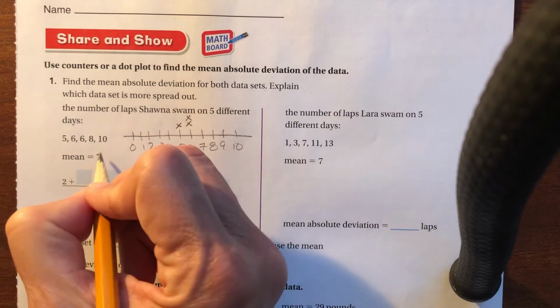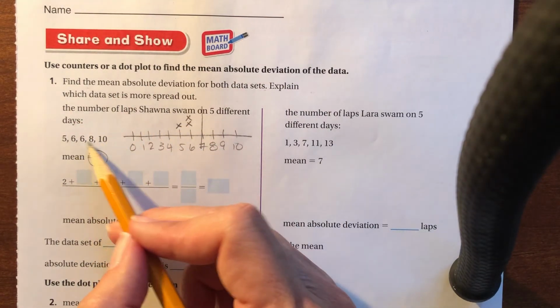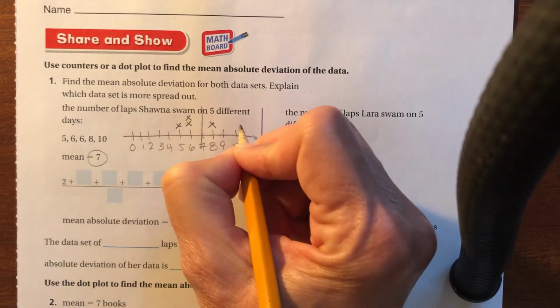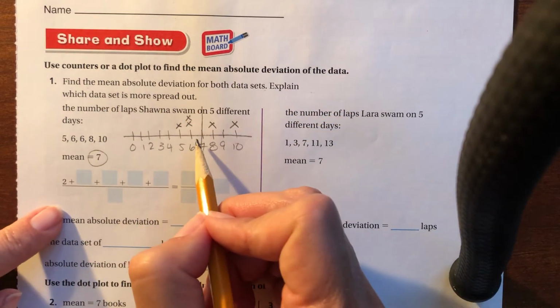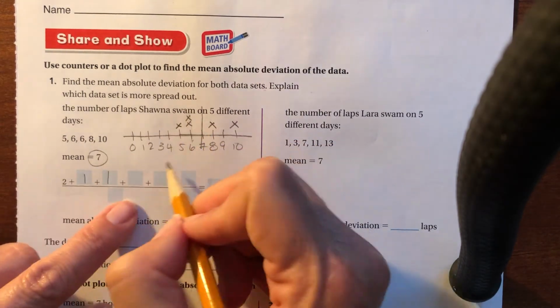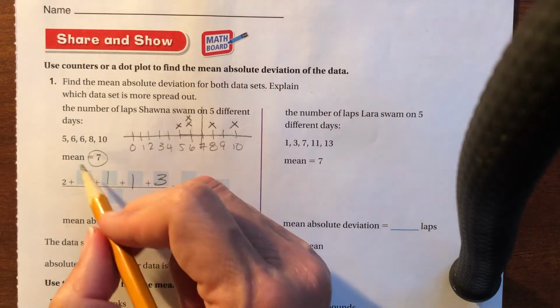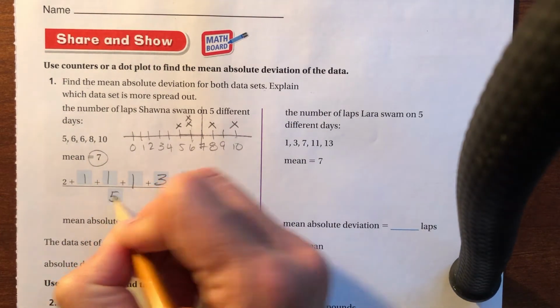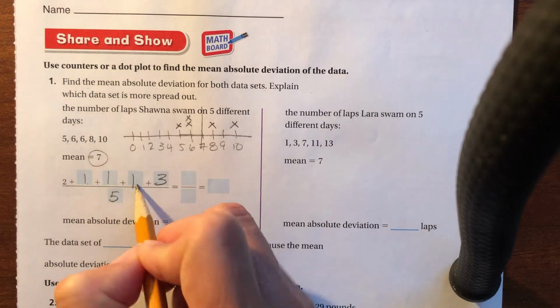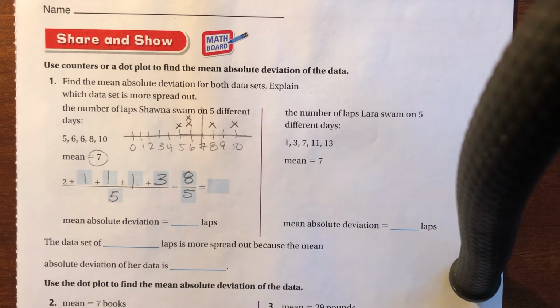What is our mean? Oh, our mean is 7. They did give us that. Okay. 6, 6, 8, and 10. So this is 2 away, then 1 away for both of those, 1 away for that one, and 3. And we have 1, 2, 3, 4, 5 pieces of data. So 2 plus 1, 3, 4, 5, 8 divided by 5. Is that right? Yes. Okay. And so 8 divided by 5 is 1.6.